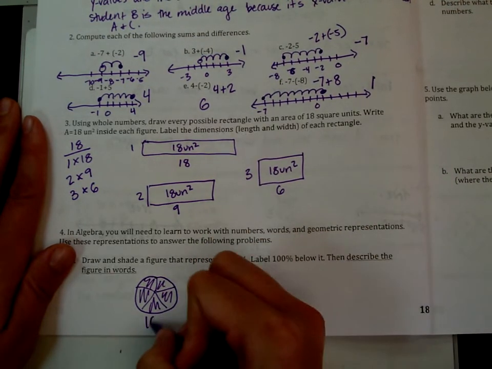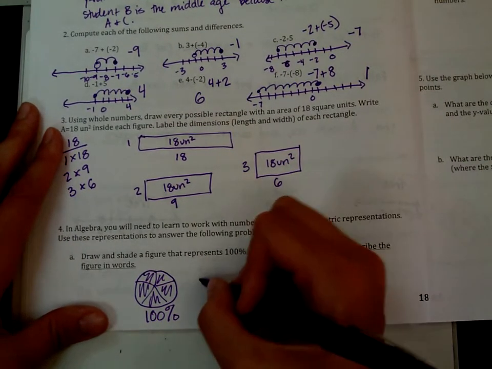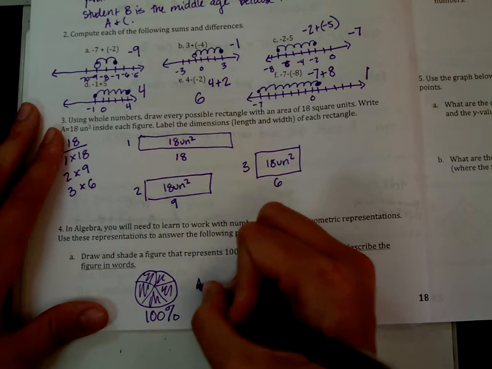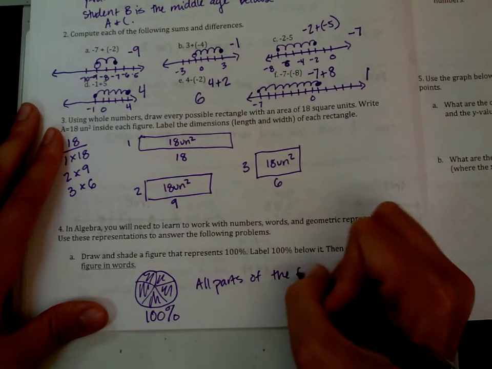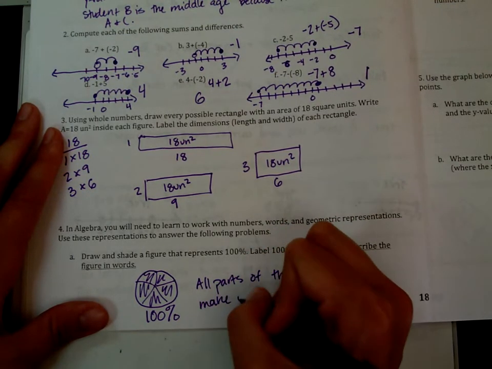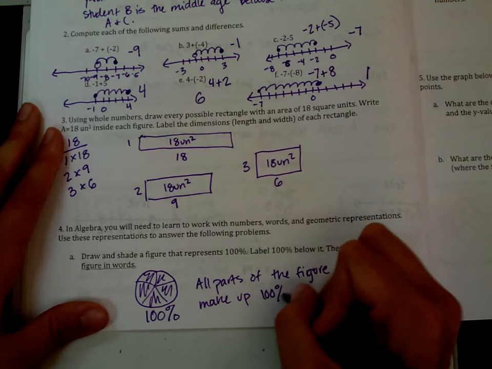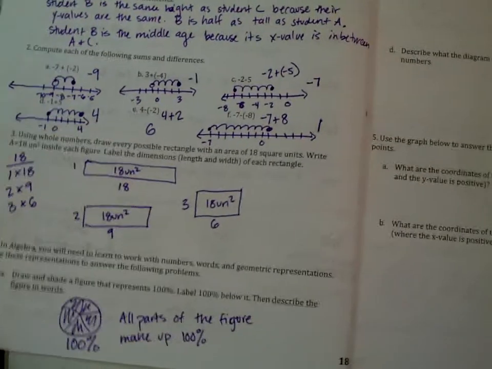So 100% means all parts of the figure make up 100%. Like on a test, 100% means you got every question right. So that's 100%. Every part is shaded or is right.